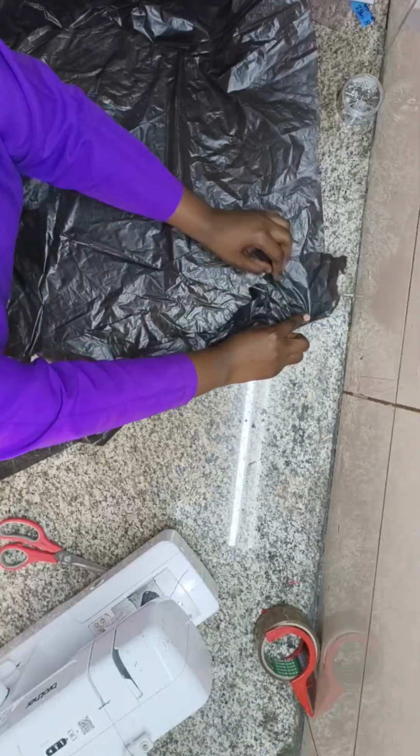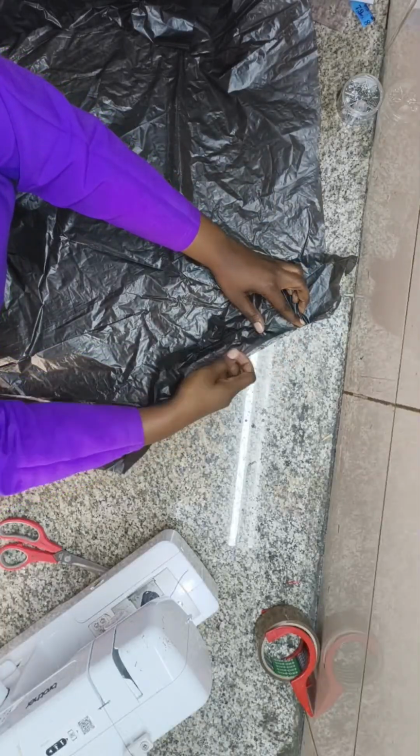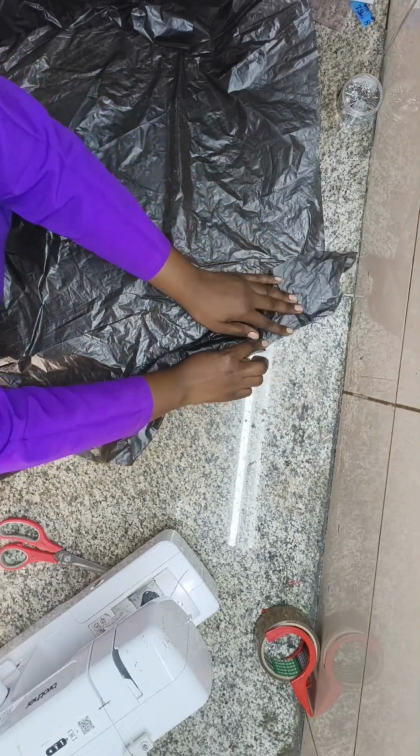I'm going to put ruffles on this cut, and I'm going to fold them a little bit.